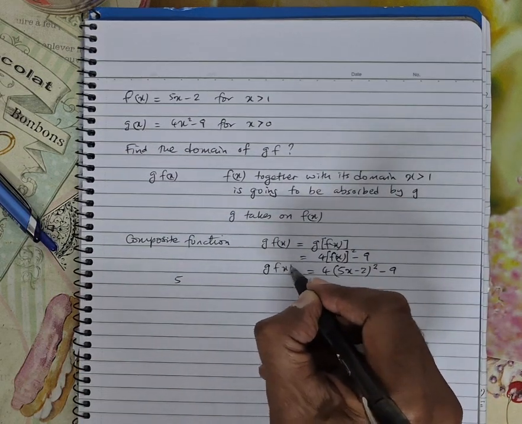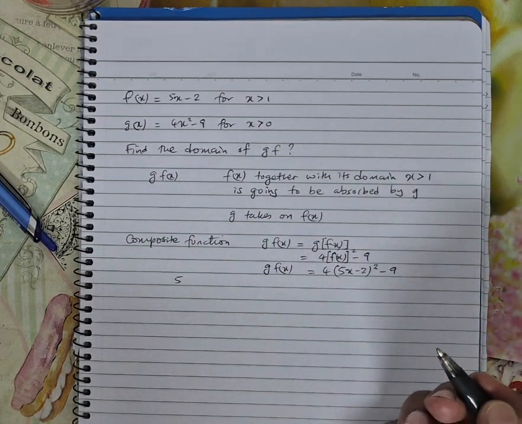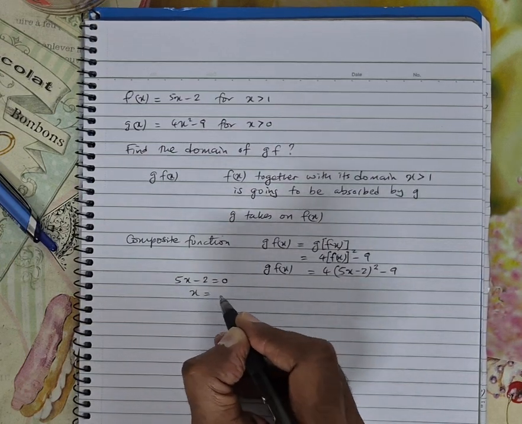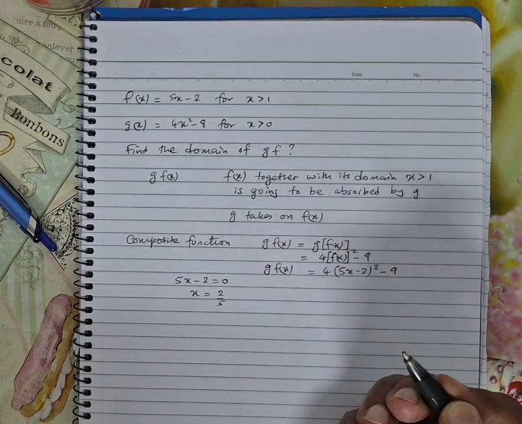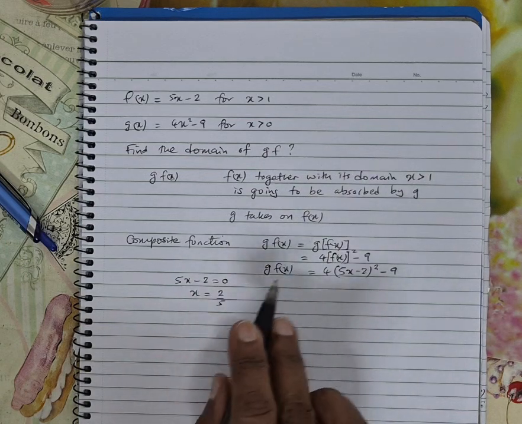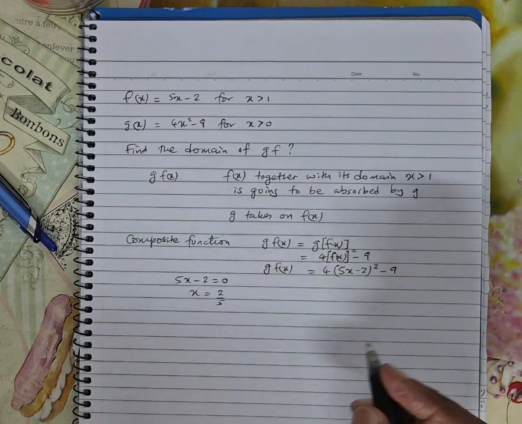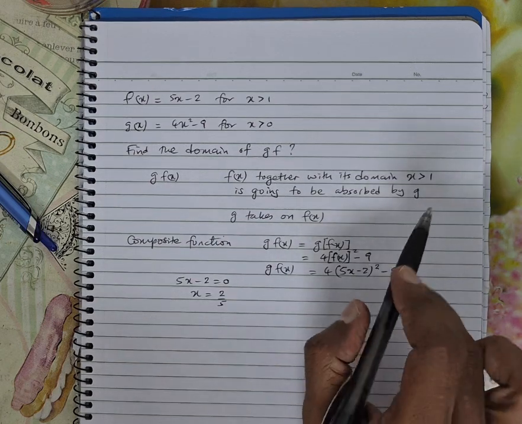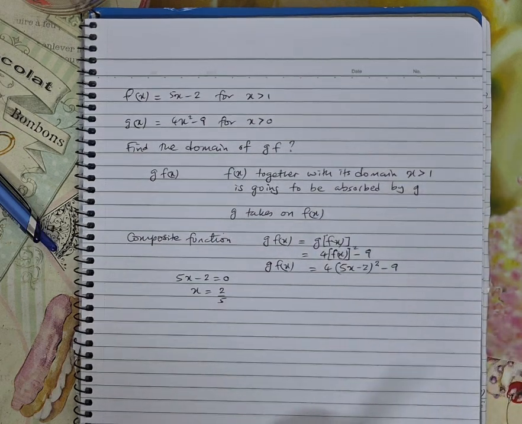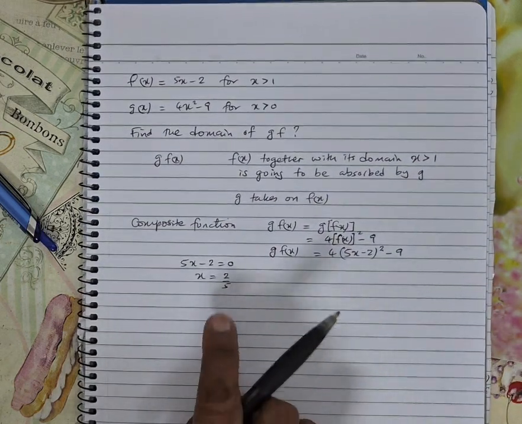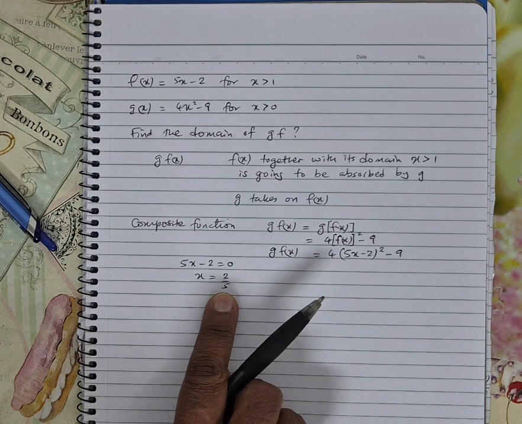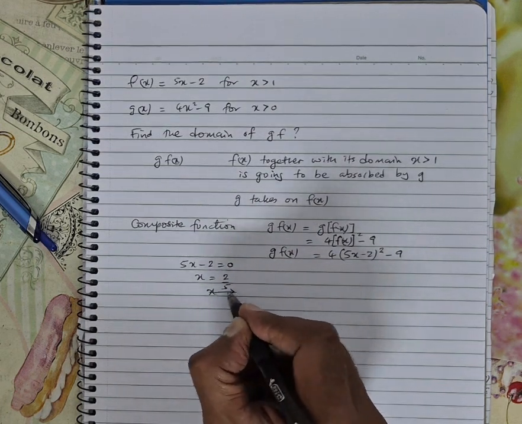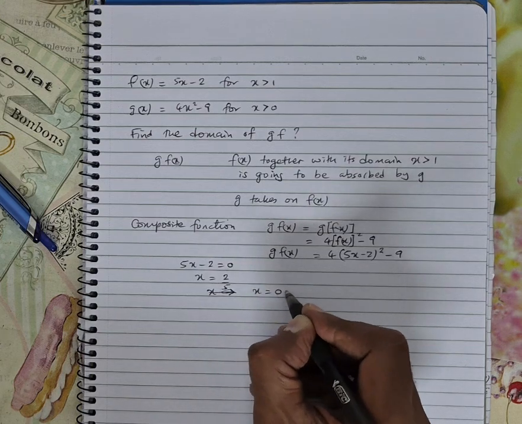Now, when we look at this function here, this is our composite function, gf(x). What is the domain for gf(x)? The domain for gf(x) is going to be 5x - 2 = 0, so x is going to be equal to 2/5. So that's our domain for gf(x). But then again, this one here is greater than 1, and this one is greater than 0.4. Am I saying x is equal to 0.4?